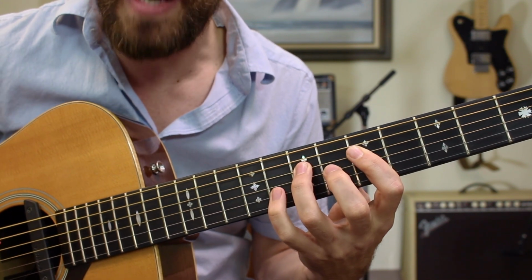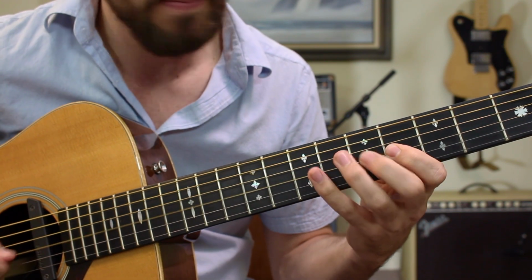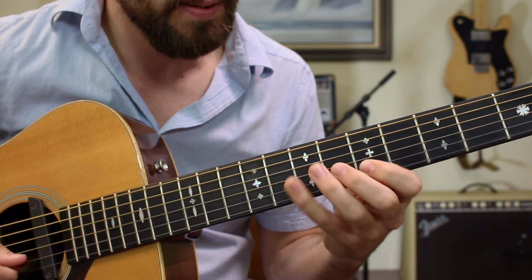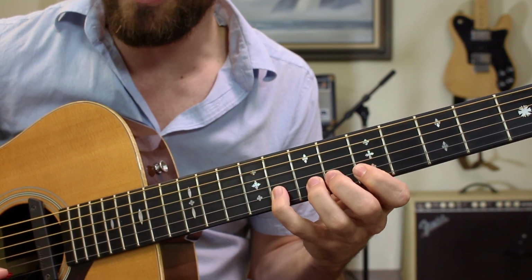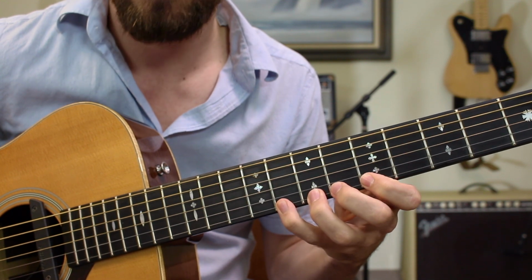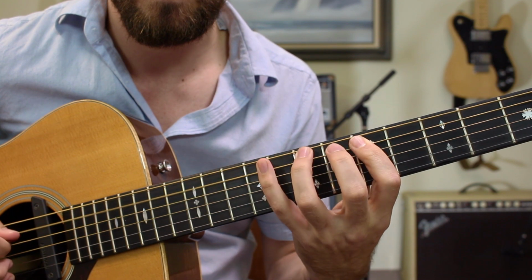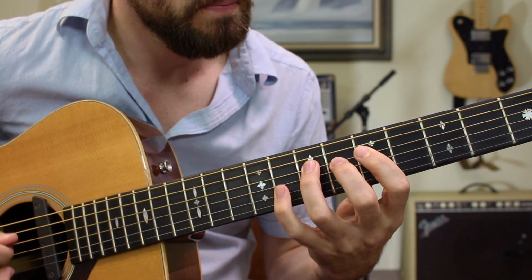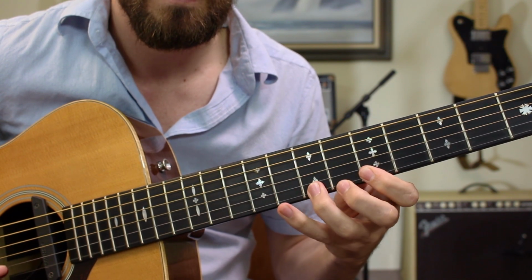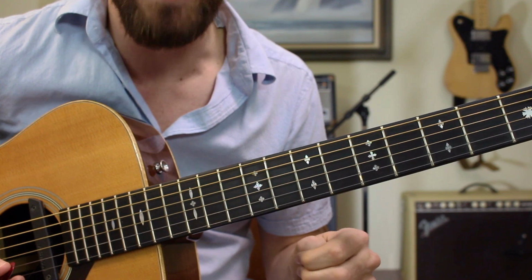Okay, now let's look at the next octave. On the G string we have 4, 5, 7. On the B string we have 5, 6, 8. And on the high E string we have 5, 7, 8. Put all that together, we have the natural minor scale, key of A minor.